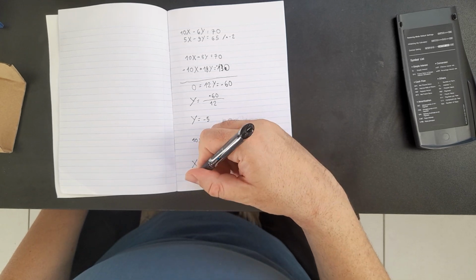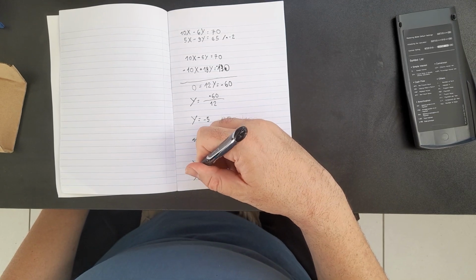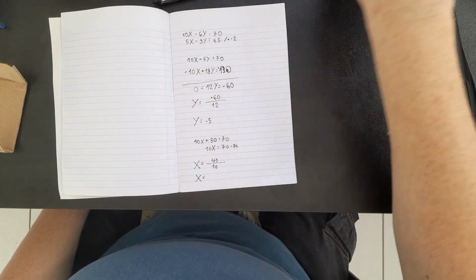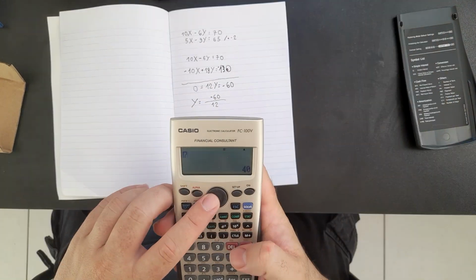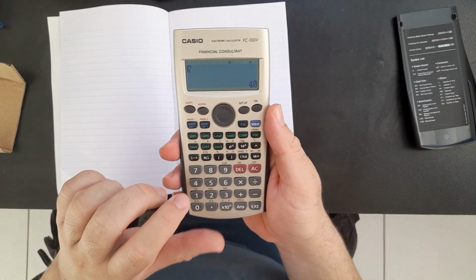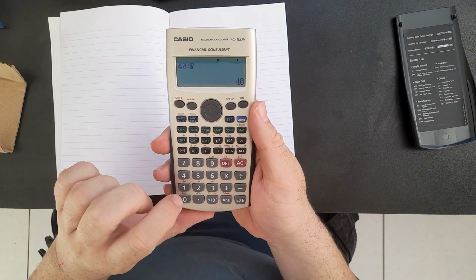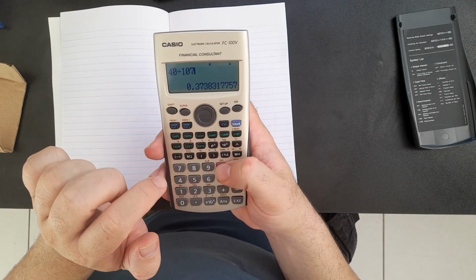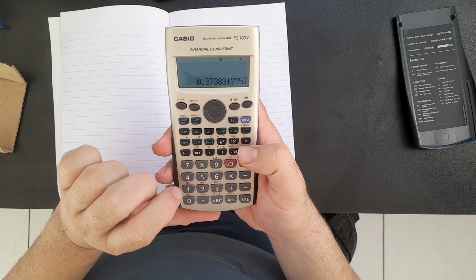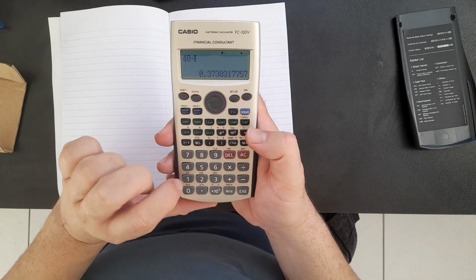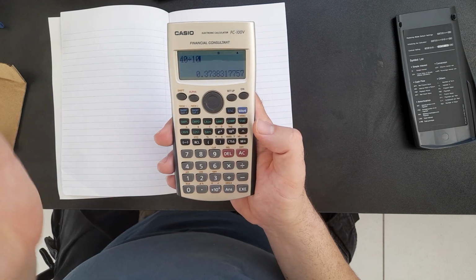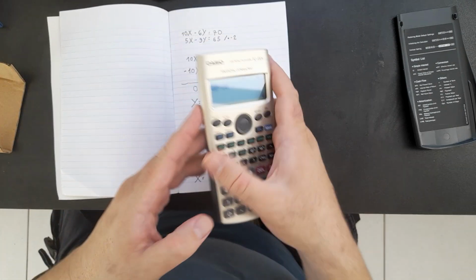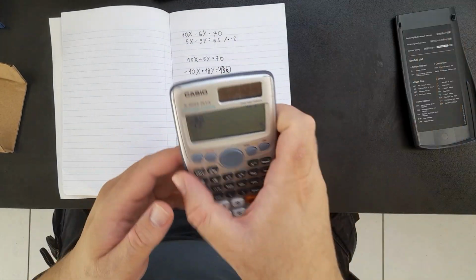So x has to be equal to 4. Let's see if that really works. 40 divided with 10 has to be 4, and yes, that's equal to 4.